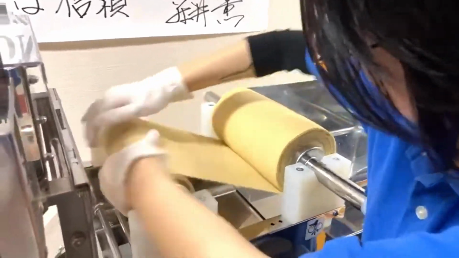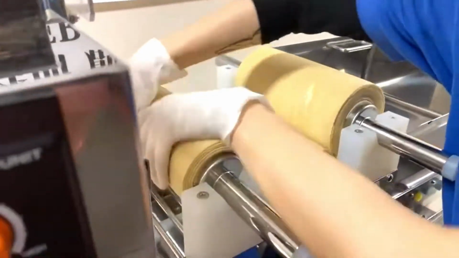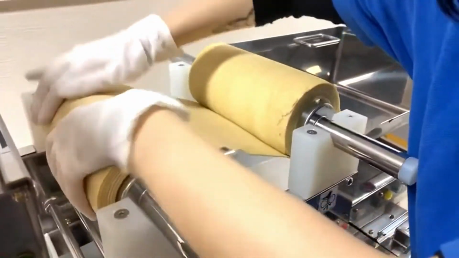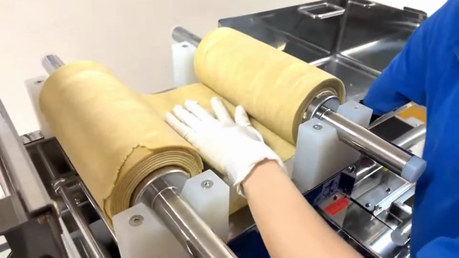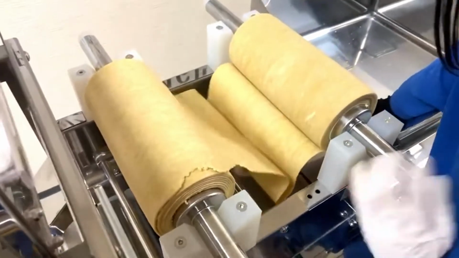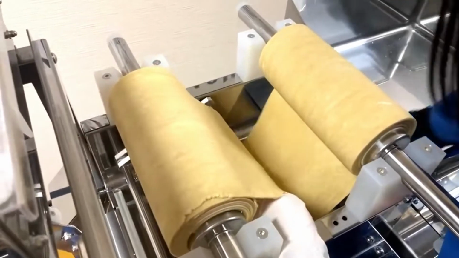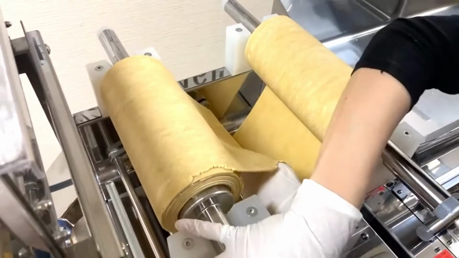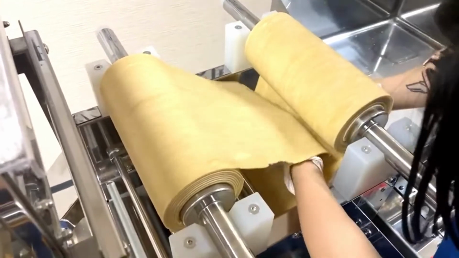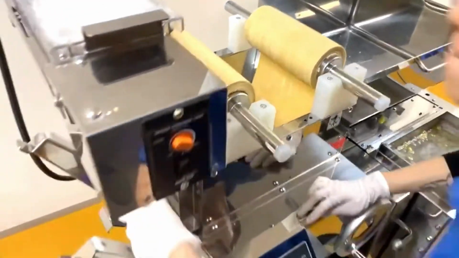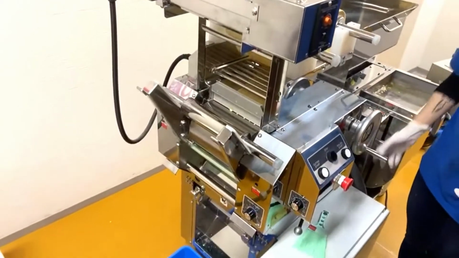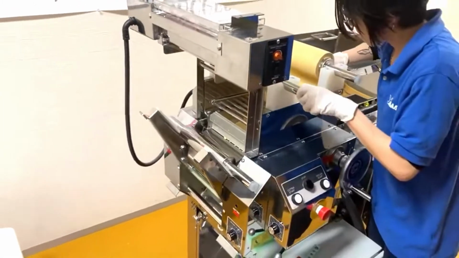The color is kind of a dark, pale orange color. It's coming from the fresh eggs.